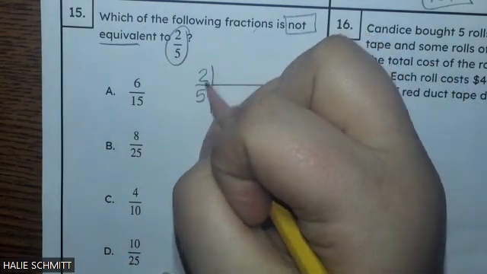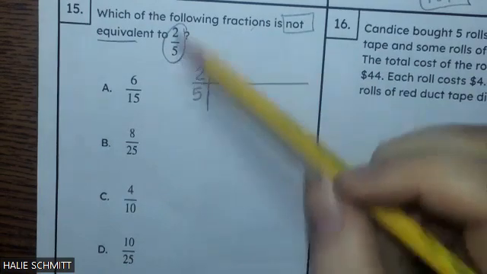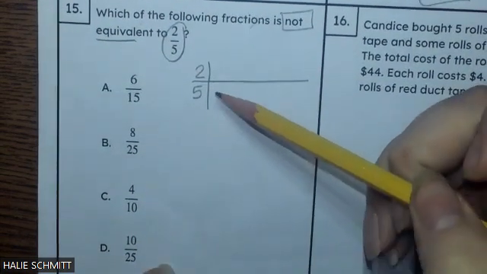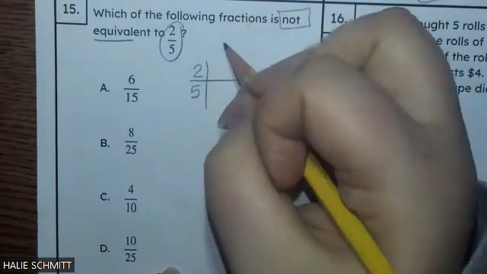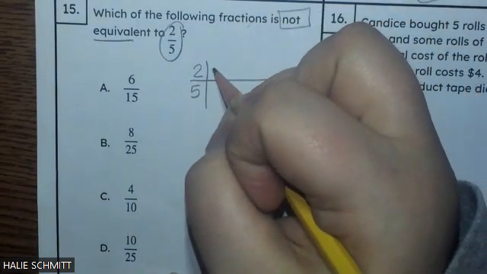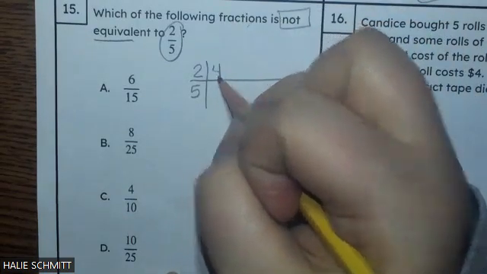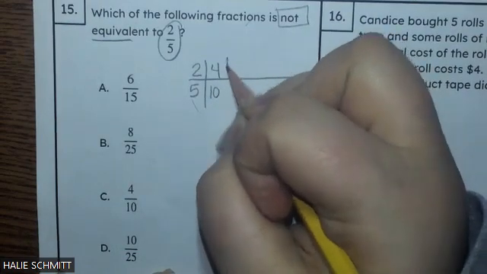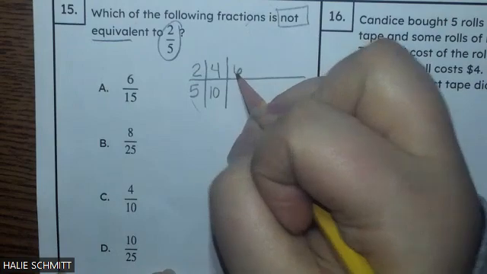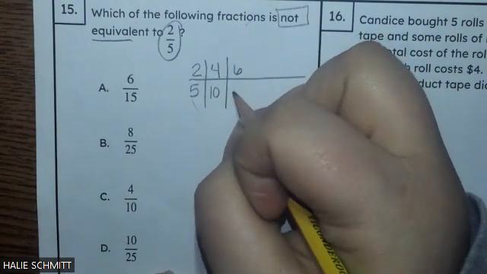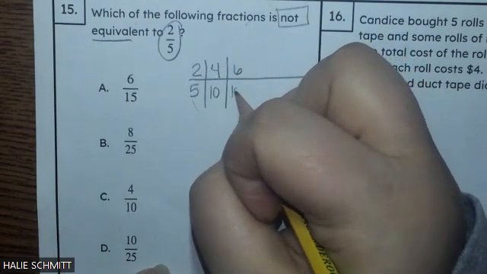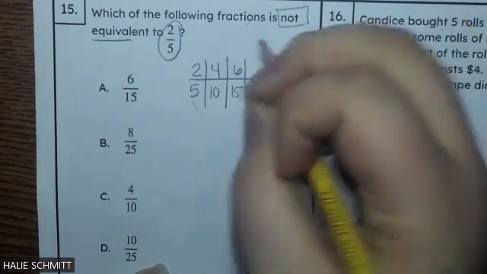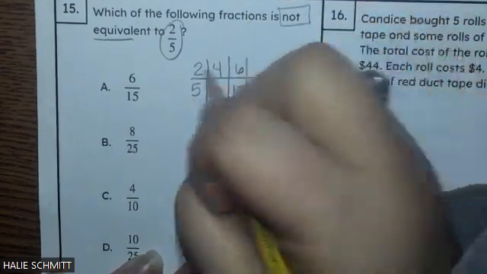Remember, we're doing our numerator and denominator multiplied by our place. So I'm moving to the second place. 2 times 2 is 4. 5 times 2 is 10. 2 times 3 is 6. 5 times 3 is 15. I'm going to go all the way out to 5 before I even look at my answer choices.